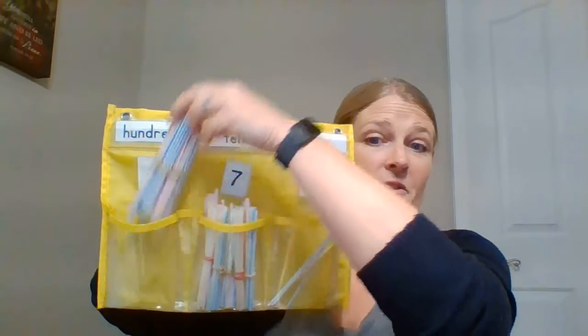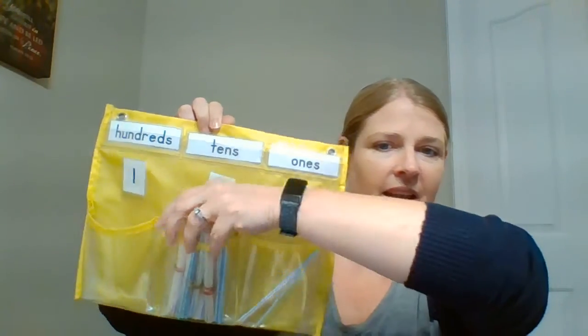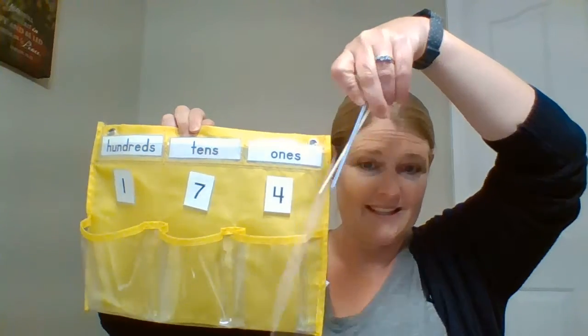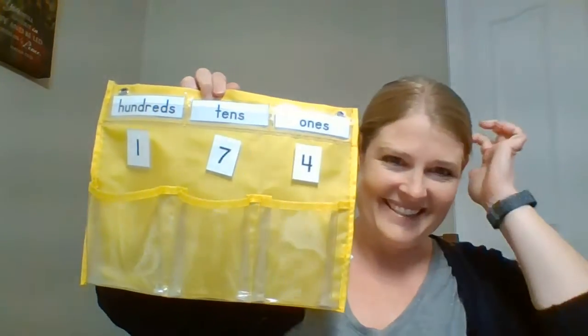Yes, 1 group of 100, 7 groups of 10, and 4 ones. Woo! As I'm dropping them all over. Fantastic. Let's count them as we put them back in.